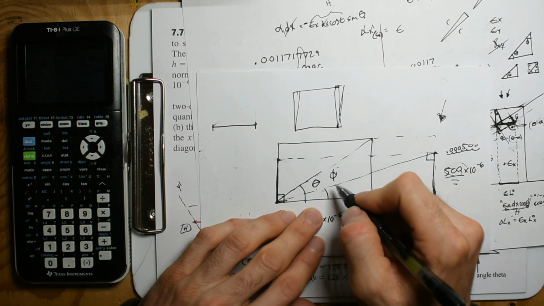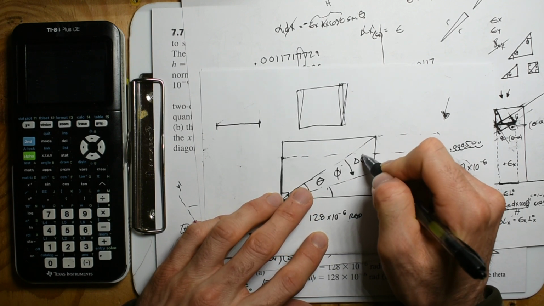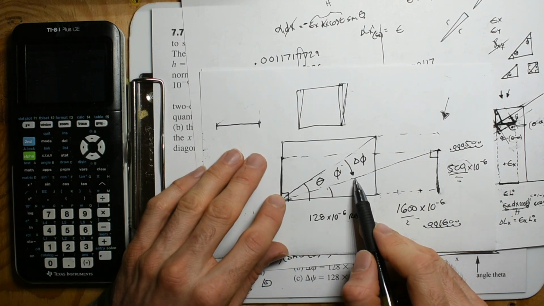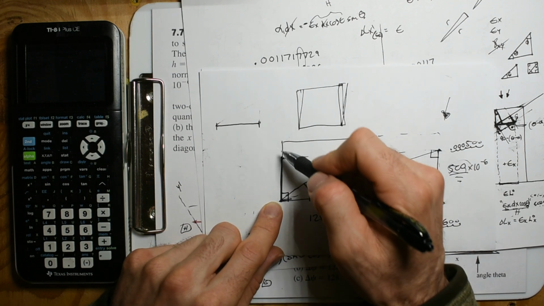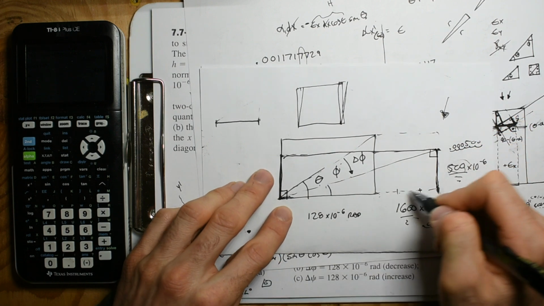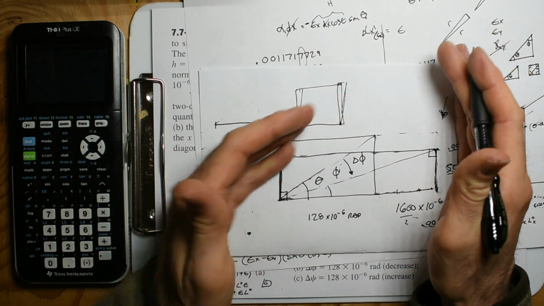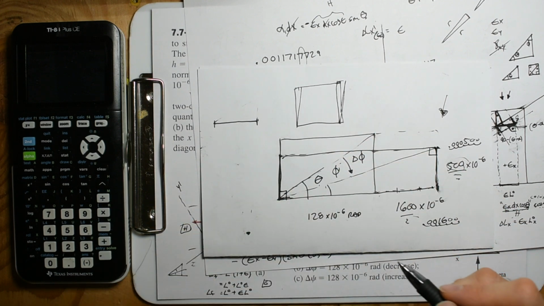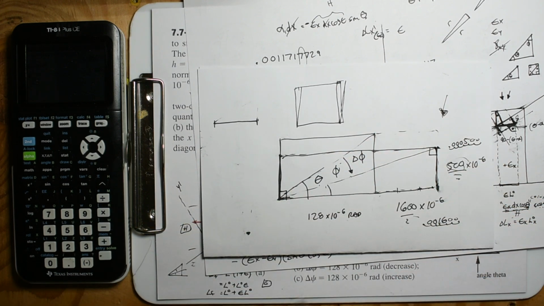And we just found out the change in phi. Okay. And so this is still 90. This shape is still a full rectangle. If we had some shear, we'd have to account for some difference.